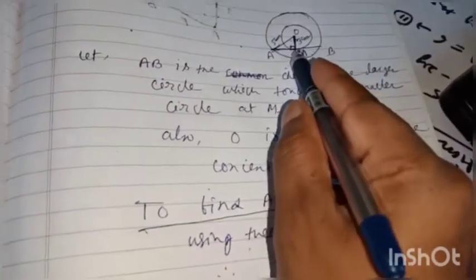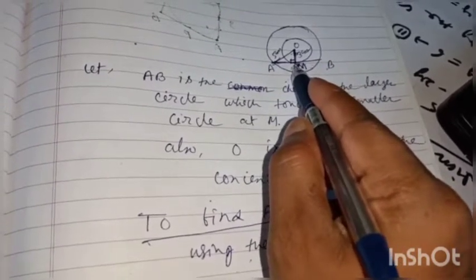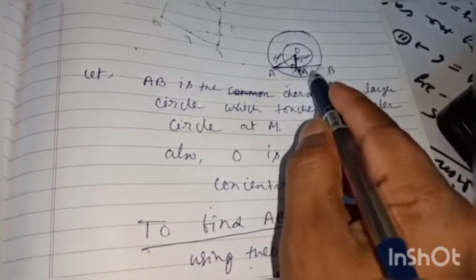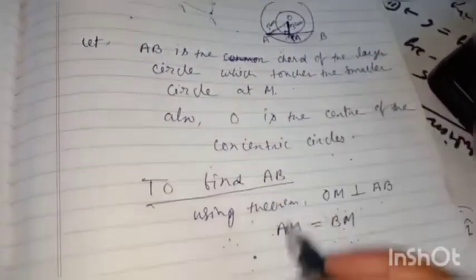Since it is 90 degrees, now we can use Pythagoras theorem, because we already have OM and OA. So try to find AM. Once you get AM, AM is equal to BM. That means AB is twice AM, or AB is AM plus BM.